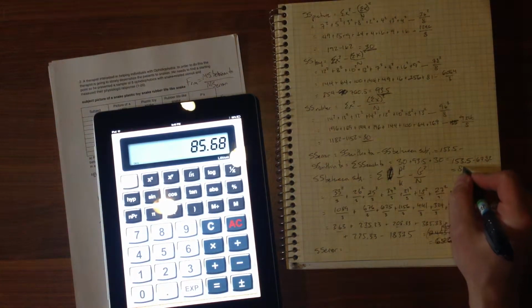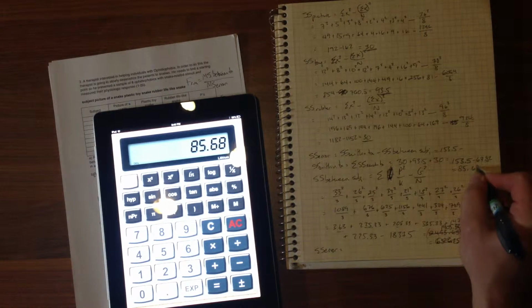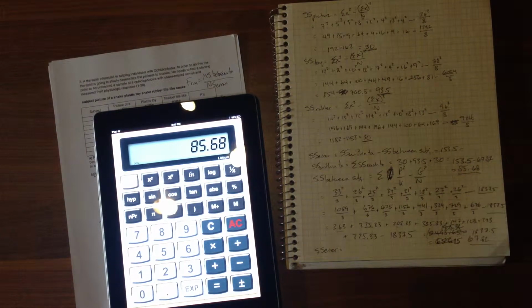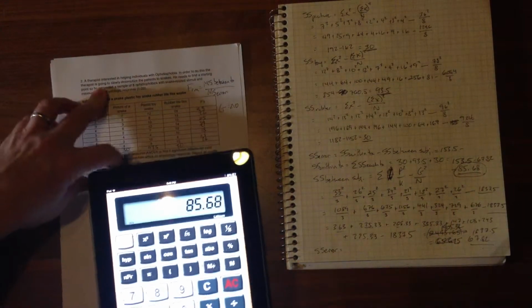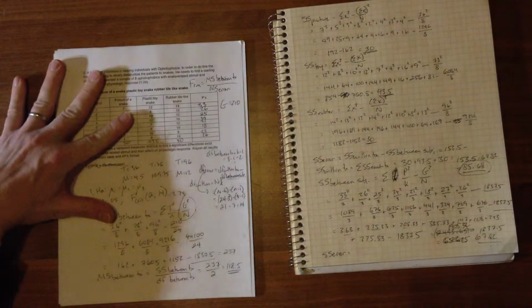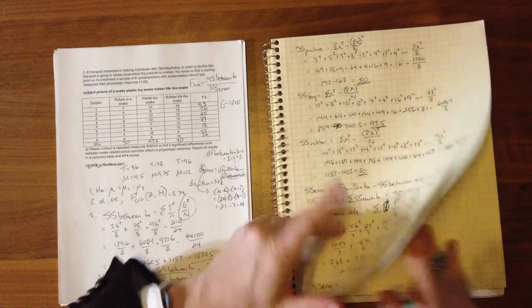So I get 85.68. Now there's some rounding involved, so you might be a little bit off, but that's going to be our SS error. Well, in the denominator we need MS error, so let's go ahead and calculate that.